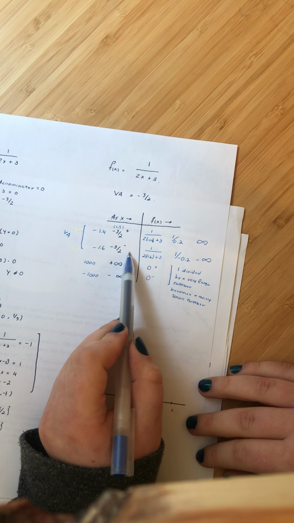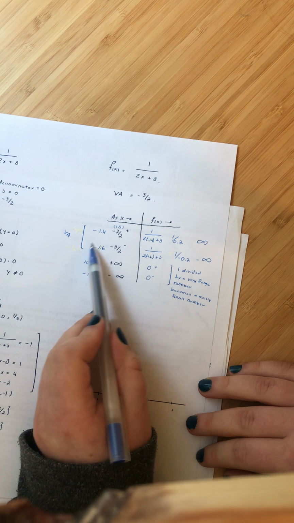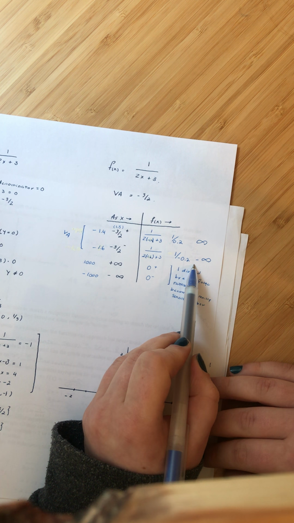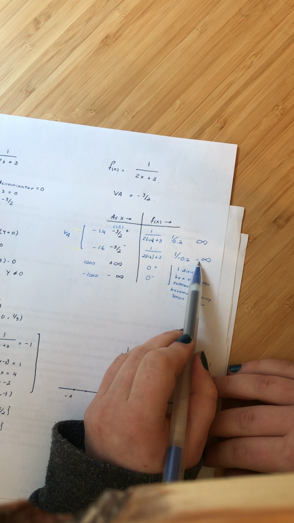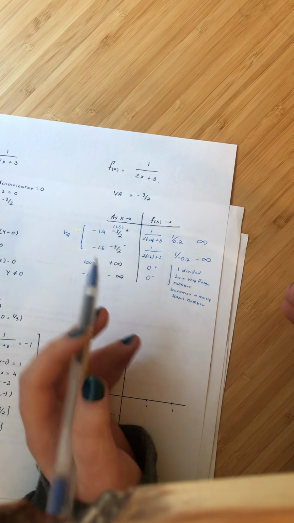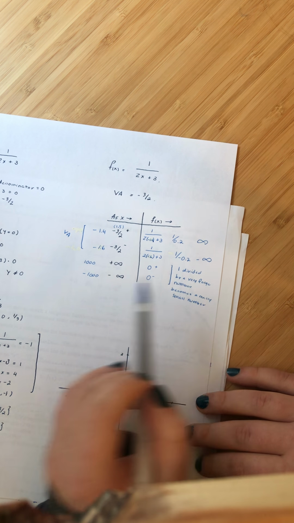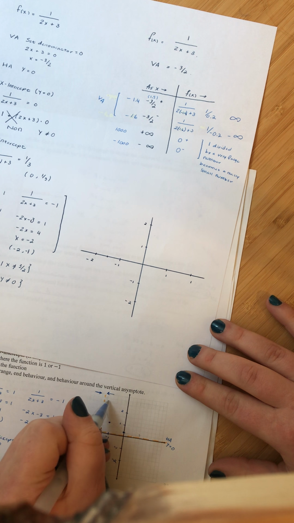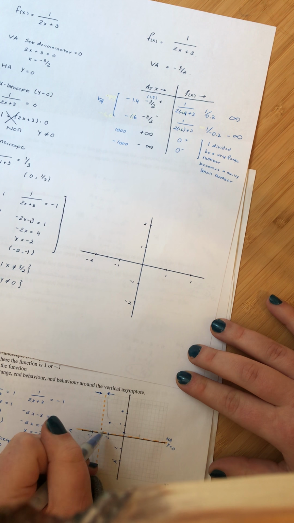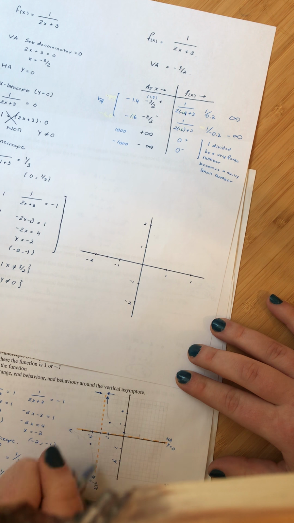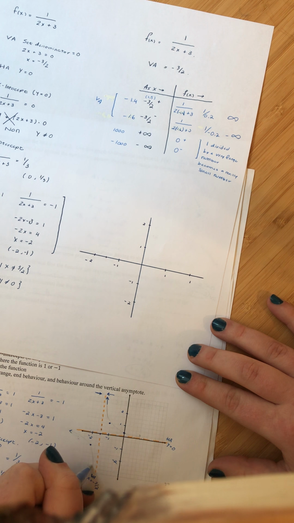Now, as x approaches negative 3 over 2 from the negative side, I'm going to plug in negative 1.6. When I do that, I get 1 over negative 0.2. So it's going to approach negative infinity. The smaller the number you divide 1 by, the larger the result gets, and so negative infinity. Now, I'm also looking at this graph, so I know that as x approaches negative 3 over 2 from the positive direction, it's going to go towards infinity, okay? And when it approaches negative 3 over 2 from the negative side, it's going to approach negative infinity, okay?